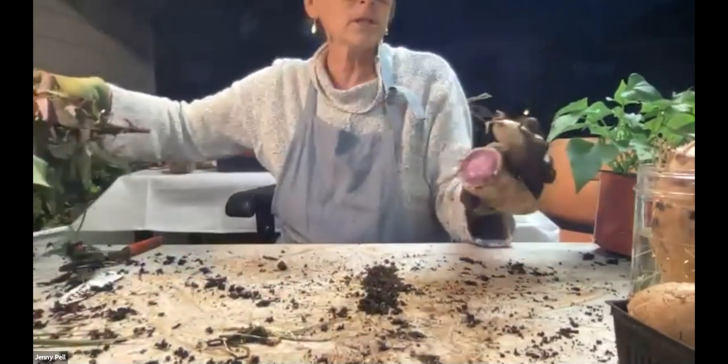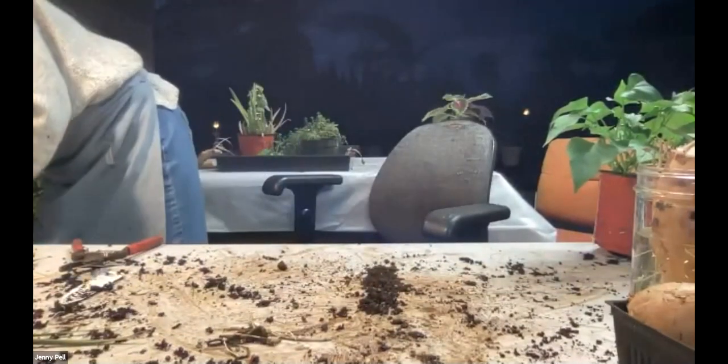It's not just to grow this stuff, it's to get it all the way to your table, right? We want you to eat it too.